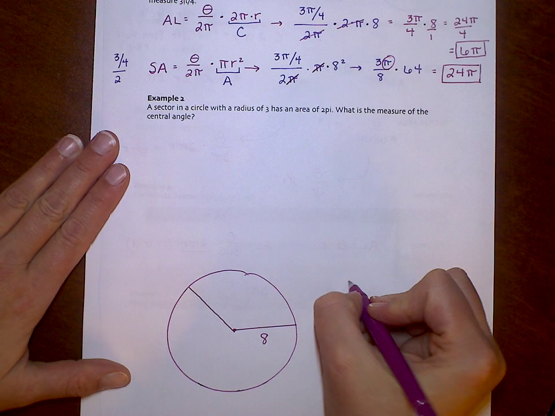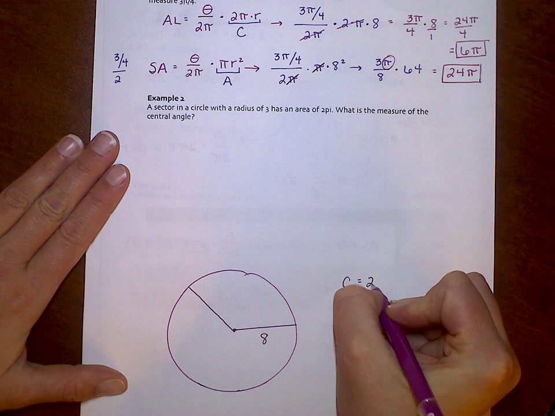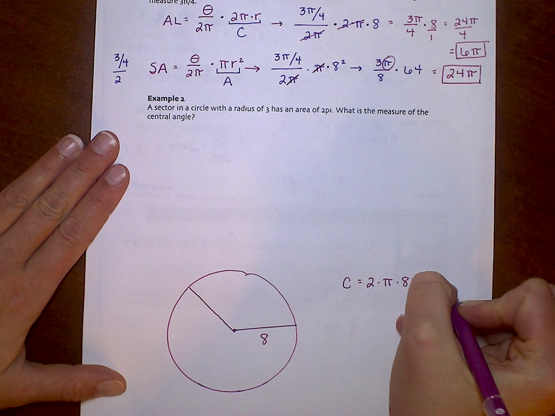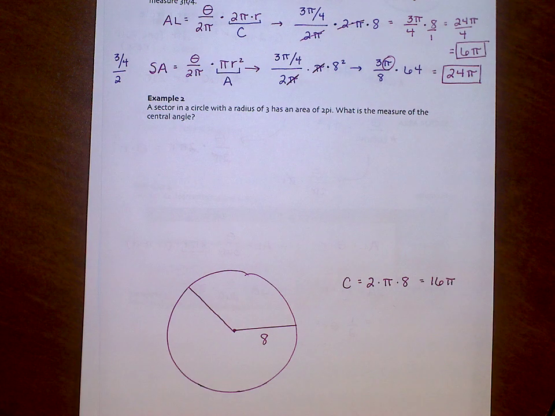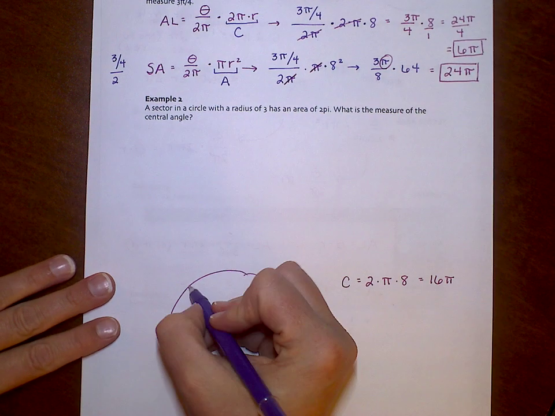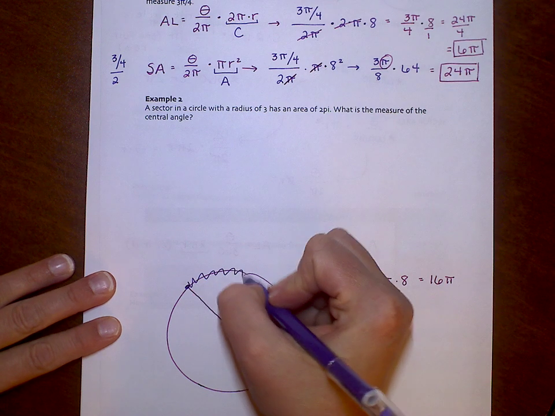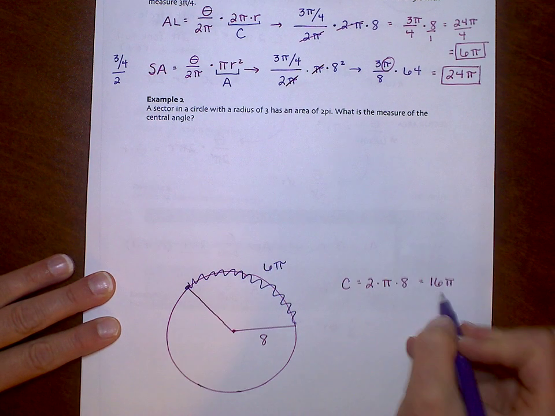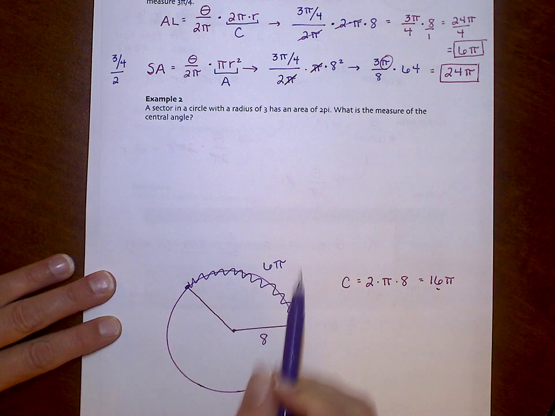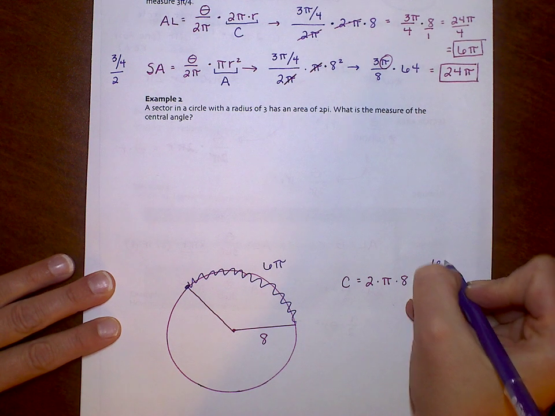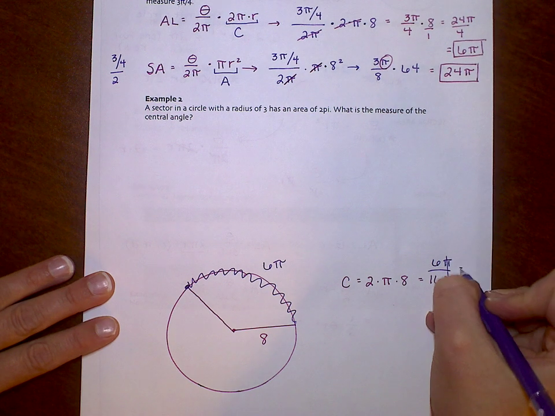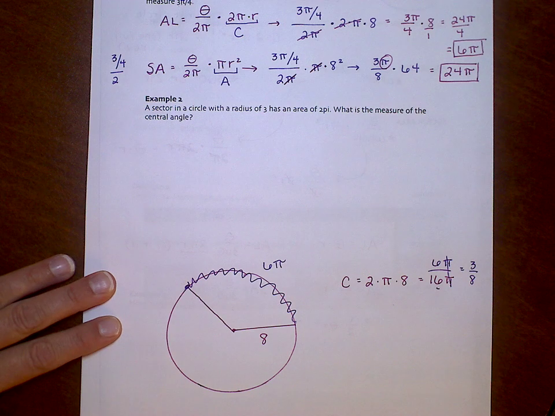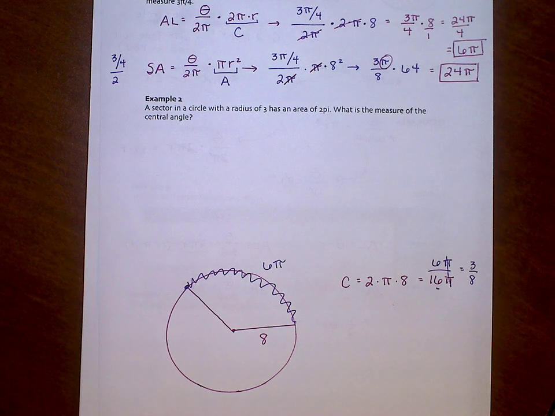Okay, so the circumference of the entire circle would be 2 times pi times the radius of 8, which would be 16 pi. And so what we're saying up here with our answer of 6 pi is that this length would be 6 pi out of a total distance of 16 pi. If you think about it fraction-wise, 6 pi over 16 pi would be the same thing as 3/8. So what I have sectioned off right here is 3/8 of the circle. And hopefully that makes sense to you visually.